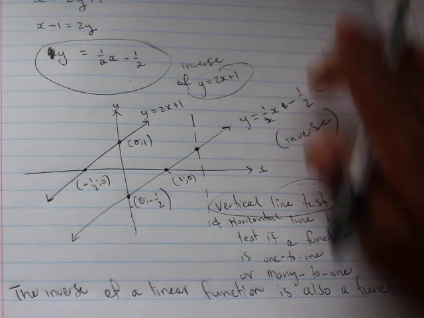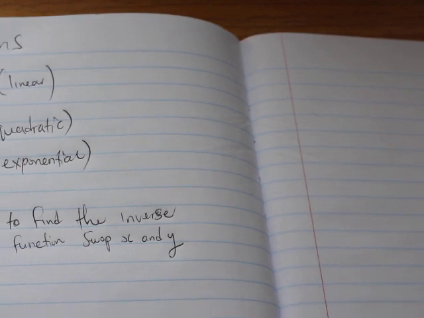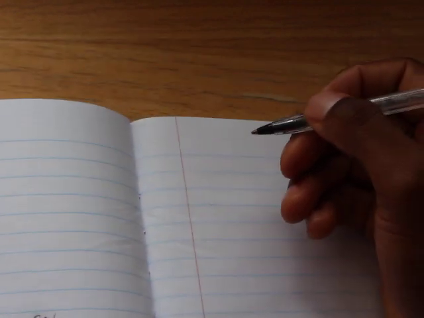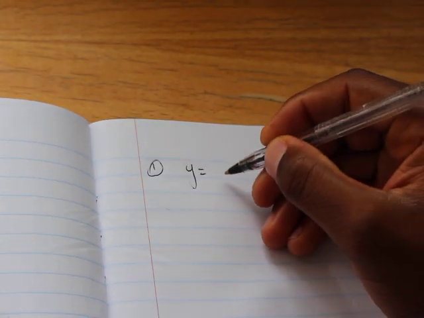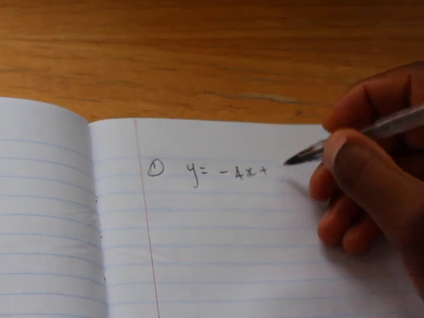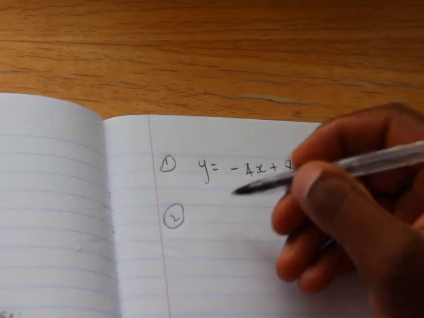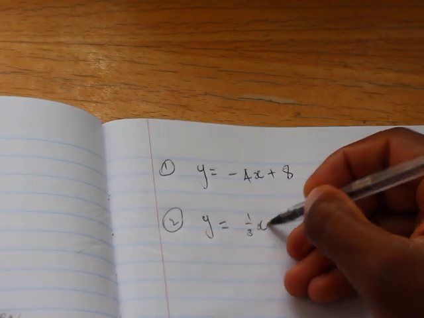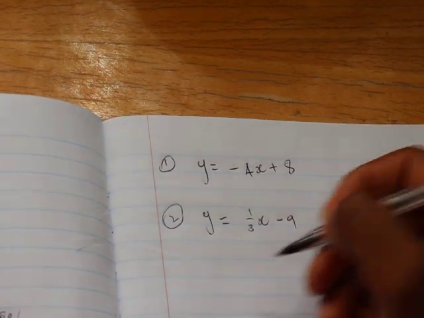Okay, so let's get a couple of linear functions. Let's say we've got the first one, y is equal to minus 4x plus 8. Number 2, y is equal to 1 over 3x minus 9.